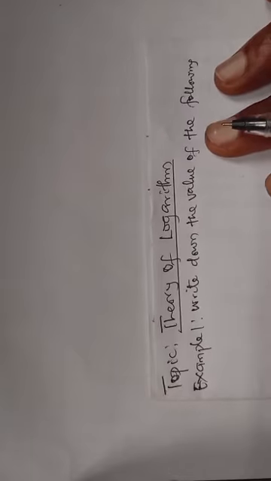Example one: write down the values of the following.